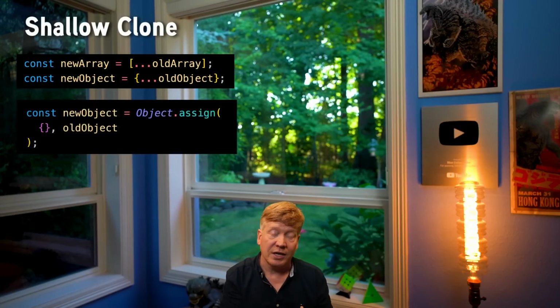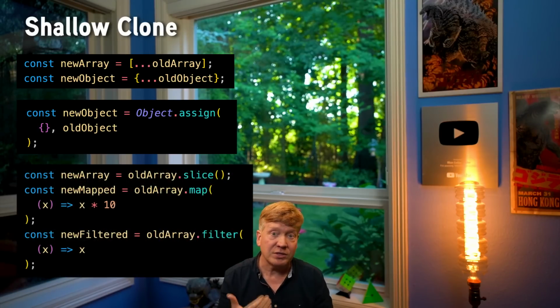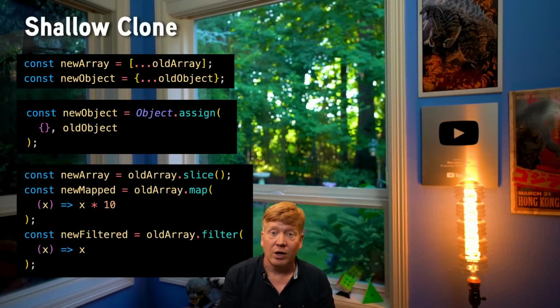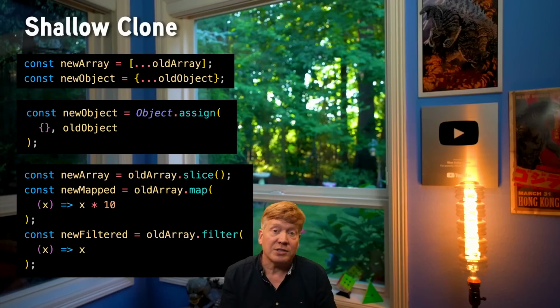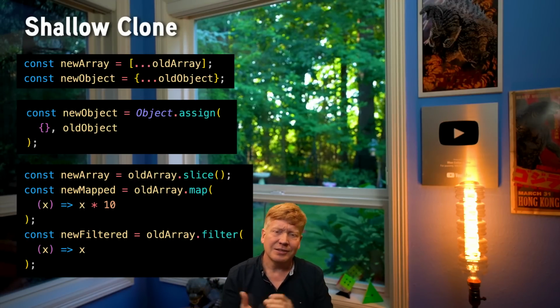The most common way to do a shallow clone is to use the spread operator, either in an array or in an object. There's also Object.assign and Array.from to clone objects and arrays. And there are a bunch of methods on array that create shallow copies as well, but also do some mutation in the process, like map, filter, toSorted, toSpliced, and more.